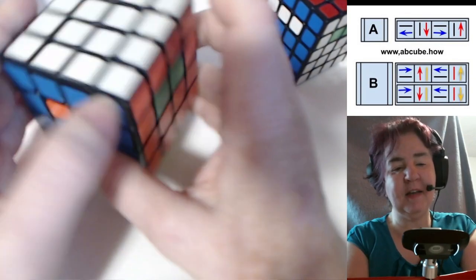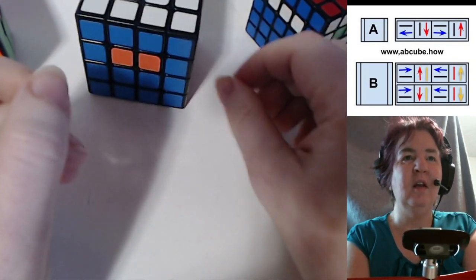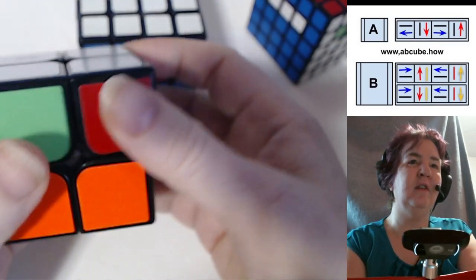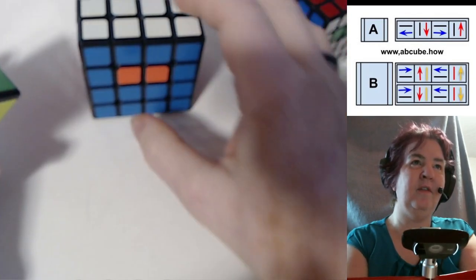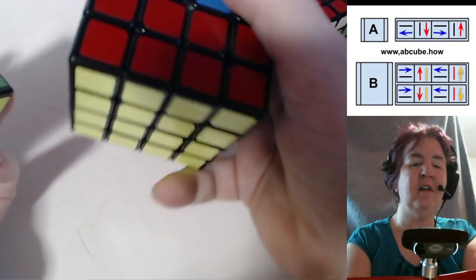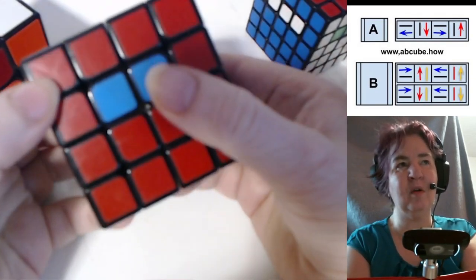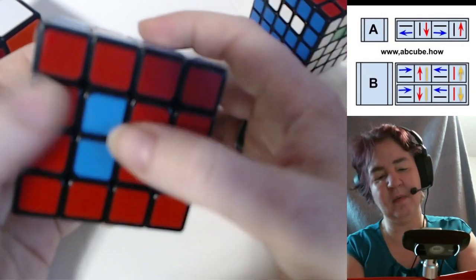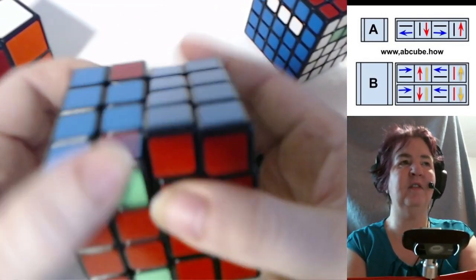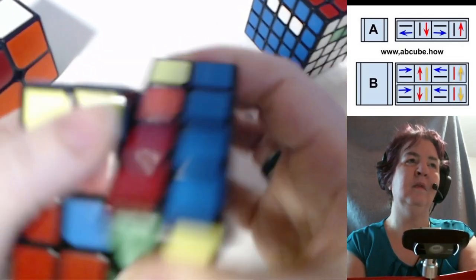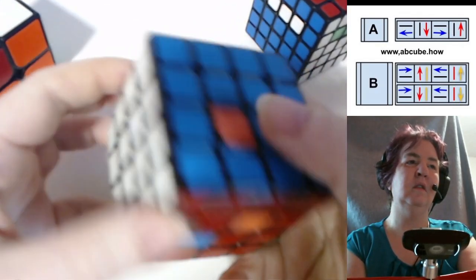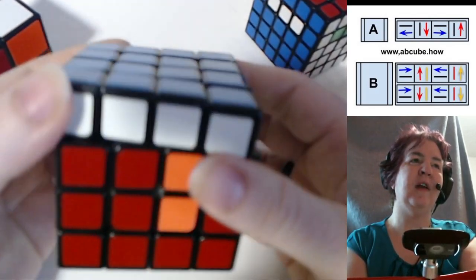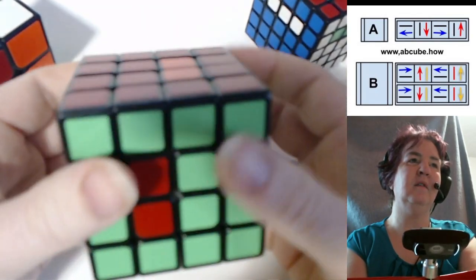So yeah, that's what a parity is. A parity is always caused by one of your layers being a quarter turn off. And if you do your centers last in your solve, then you're not invested in making that quarter turn, and it's easier to make. See, now I have to fix my centers, because I did the centers first here. Which, if I hadn't already placed the centers, would not be a big deal.